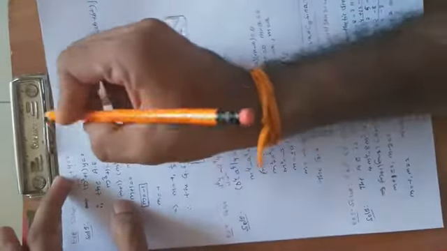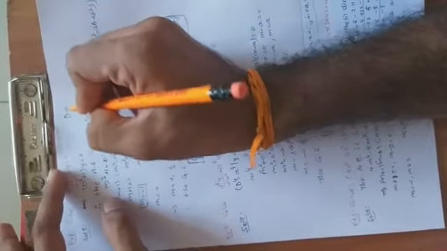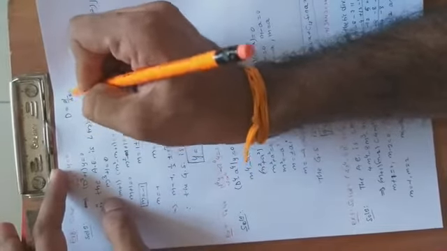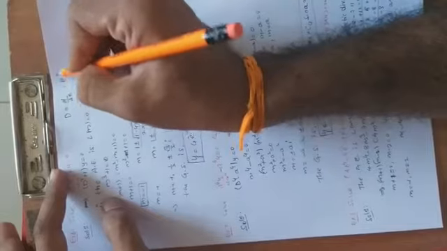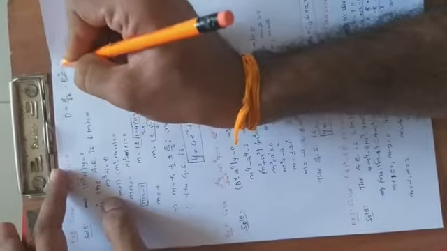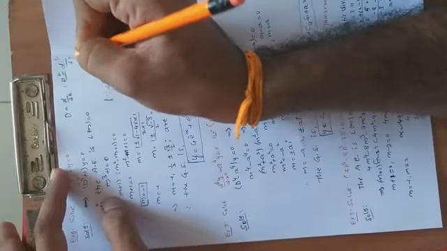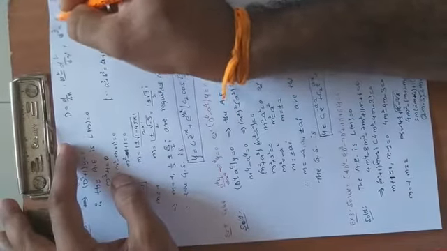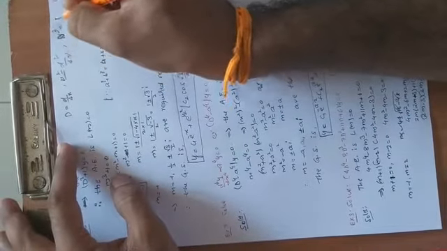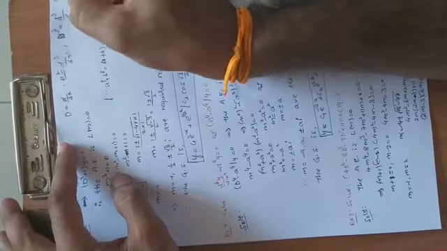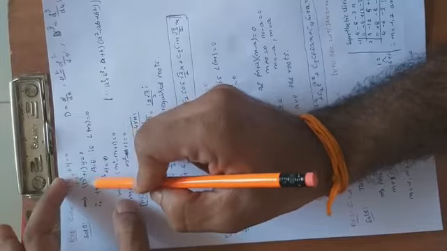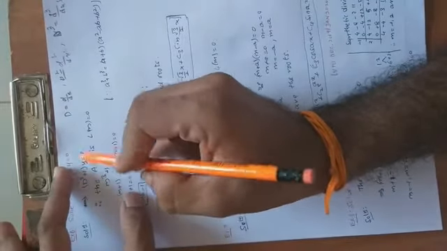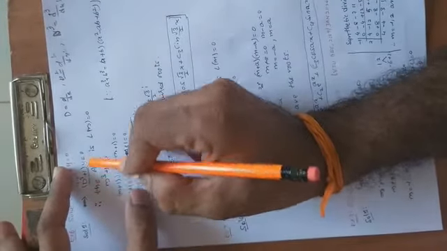After substitution, D is equal to d by dx, D square is equal to d square by dx square, and similarly D cube is equal to d cube by dx cube. This equation can be written in the simple form as (D cube plus 1) of y is equal to 0, where this is your L of D.